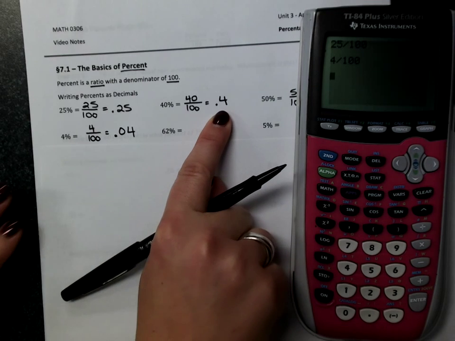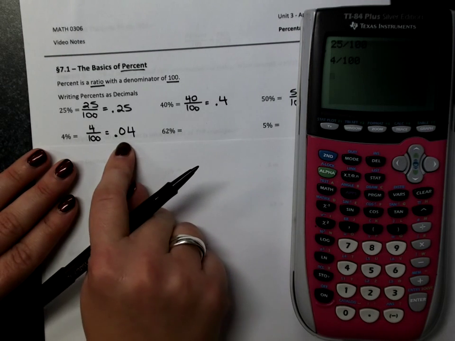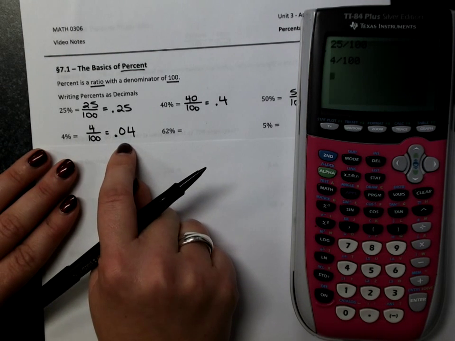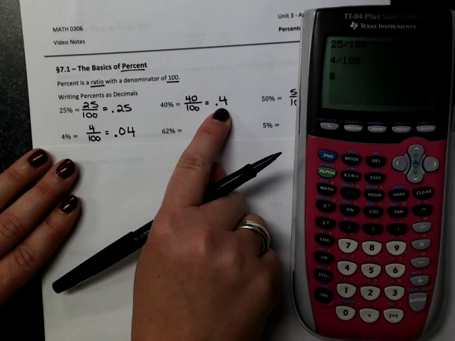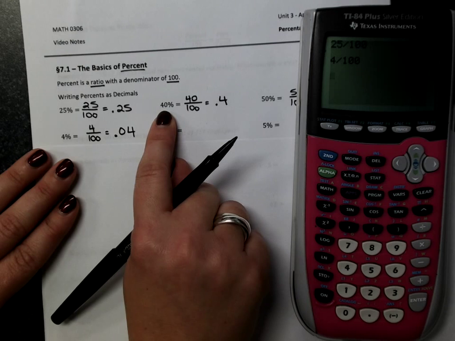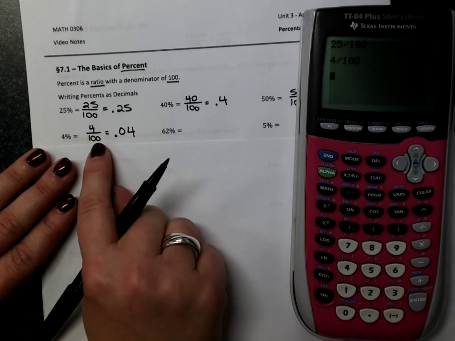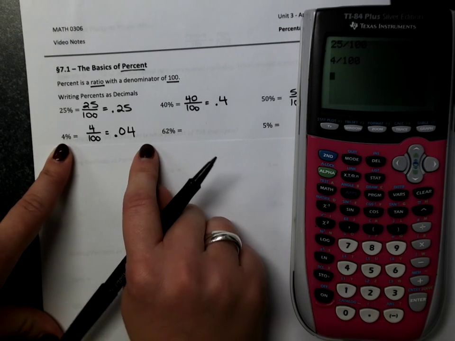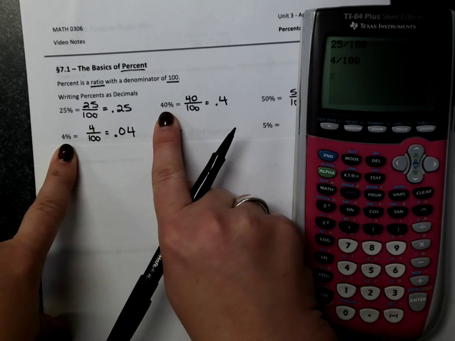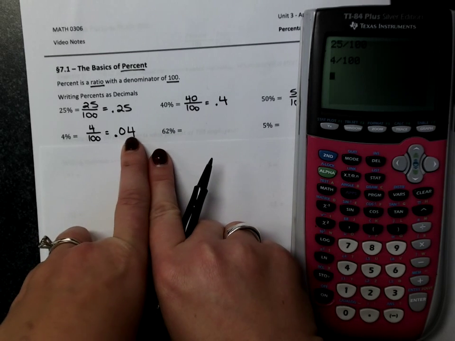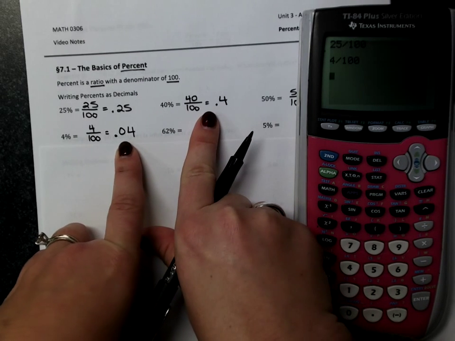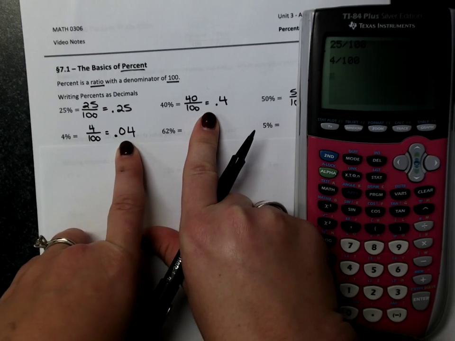If someone was supposed to give you a 4% interest rate on your credit card, and they accidentally typed in 0.4, that would be a 40% interest rate on your credit card, which would be very, very bad. So there's a very big difference between 4% and 40%, and it's that 0 between the decimal point and the 4. So be very, very careful when you're writing these.